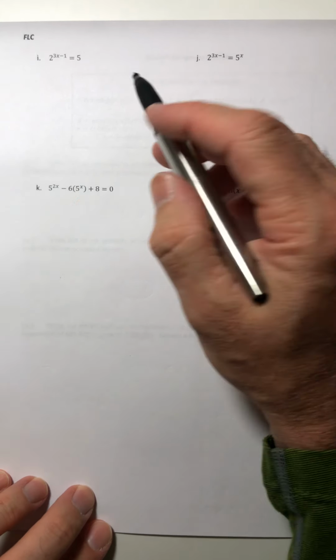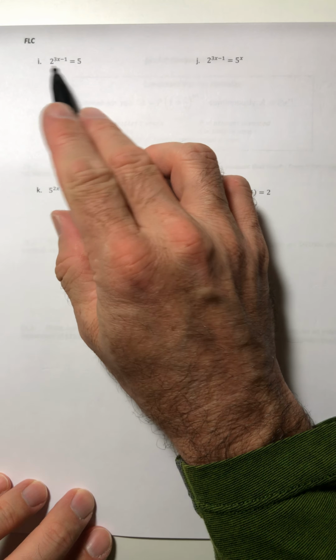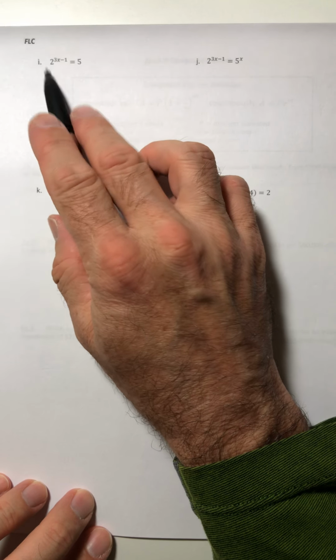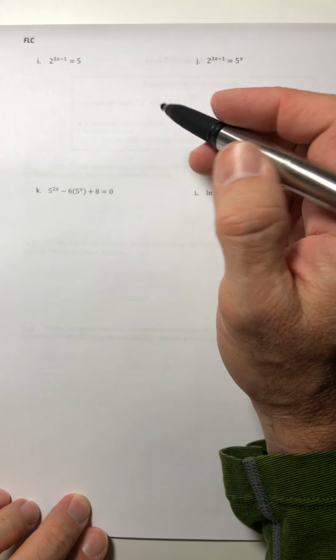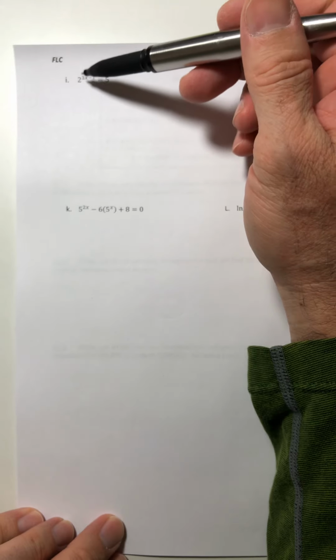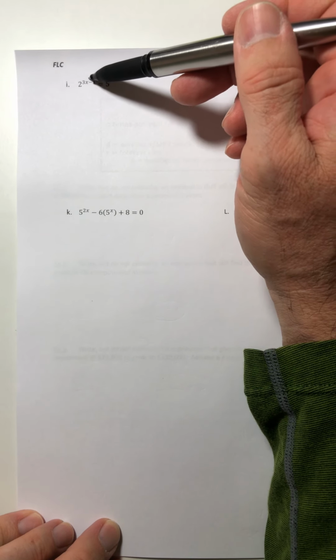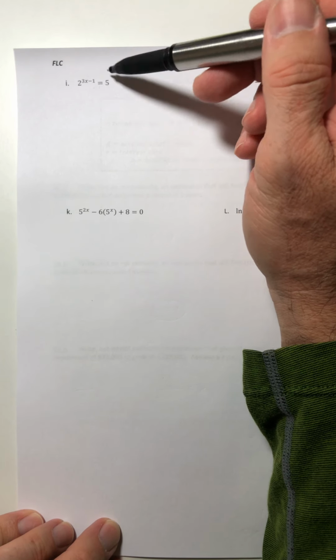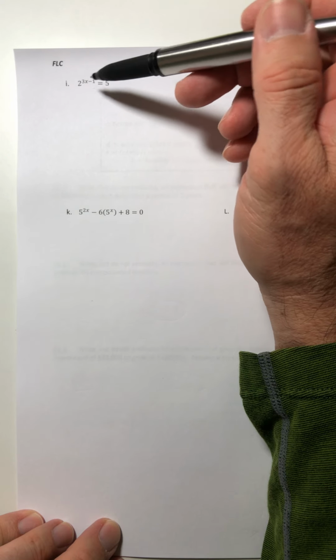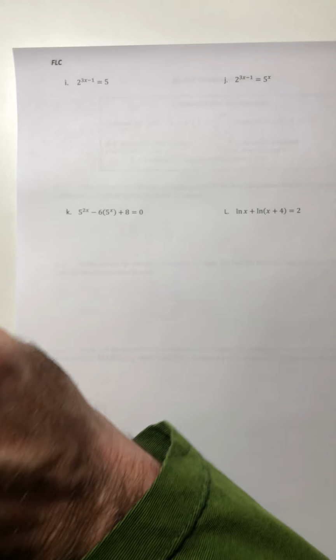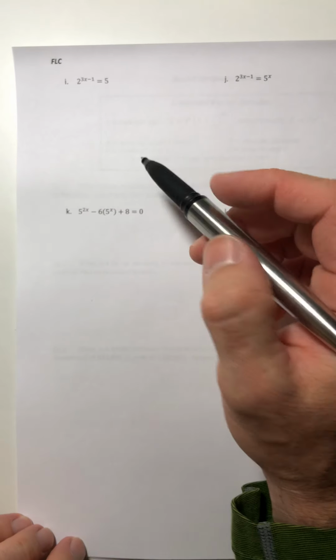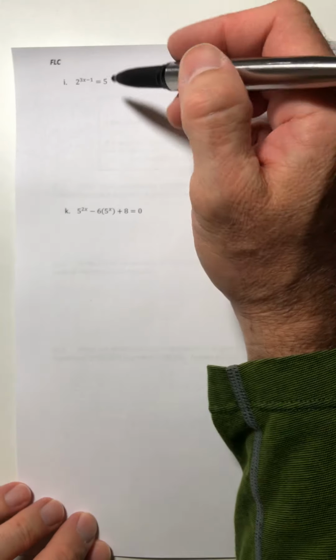Okay, let's go ahead and solve the rest of these and then we'll be done with this section. All right, so example I, we can't change these into the same base. That does not mean we're stuck. Instead, we're going to throw in a function that's going to allow us to pull this exponent down. Because if the variable wasn't in the exponent, then it'd be pretty easy to solve. Well, we only have one type of function that allows us to do that, and that's a logarithm.